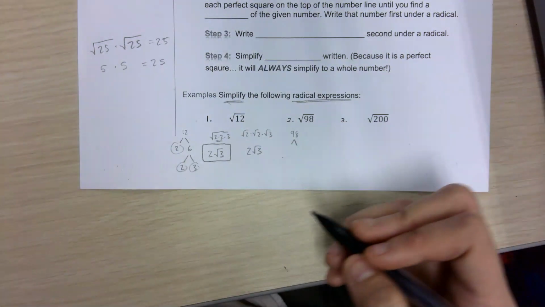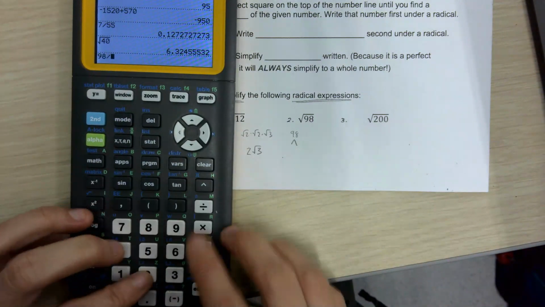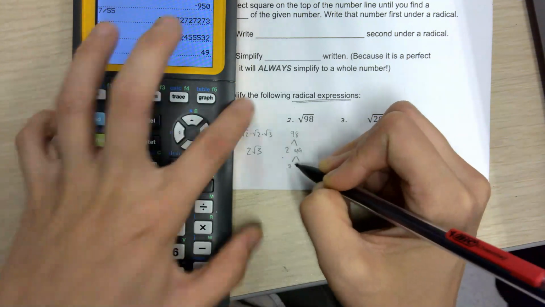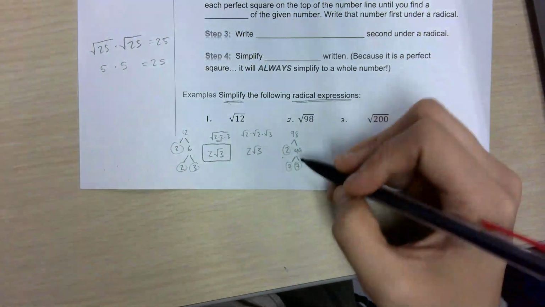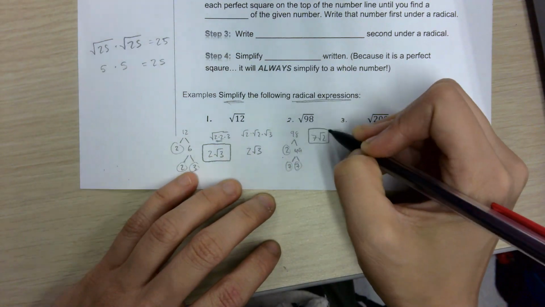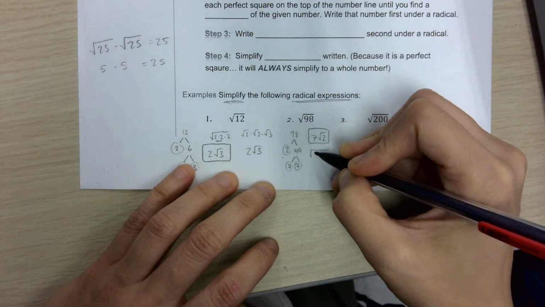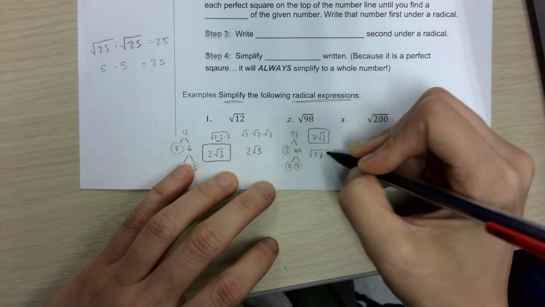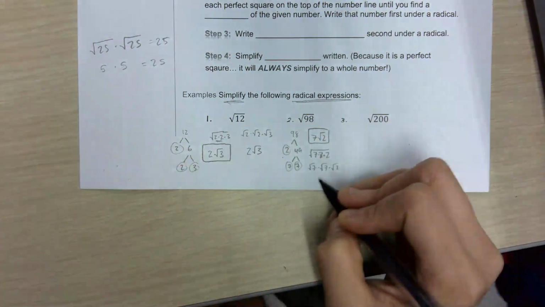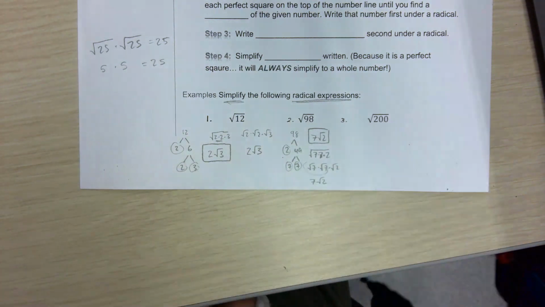Sometimes you want to use a calculator to help. Sometimes you get used to it and you can see it right away. So I know 98 is divisible by 2 and 49, and that's 7 and 7. I see right now that these two 7's can be pulled out, and it'll be 7 root 2. But if you wanted to, you could write it out longer to see it: 7 times 7 times 2, root 7 times root 7 times root 2. Then these two become 7 root 2.